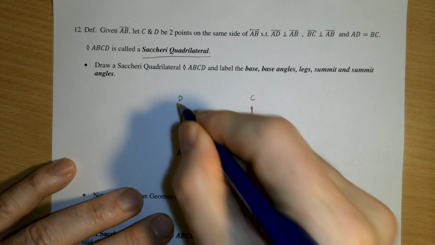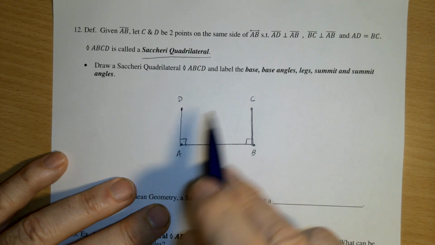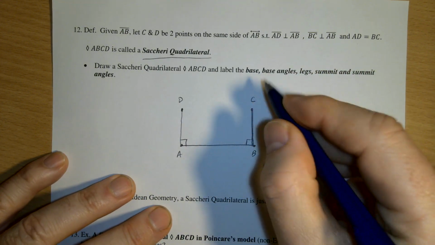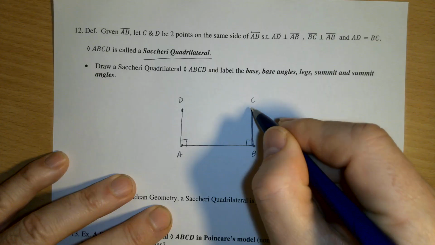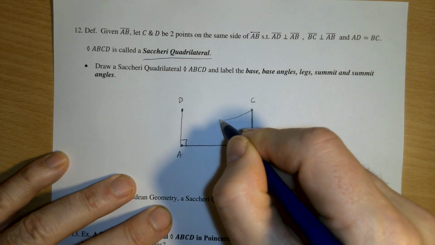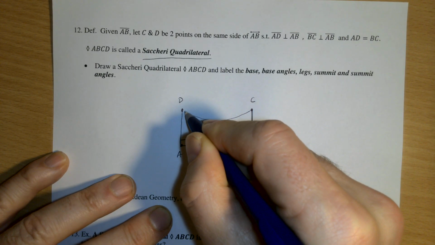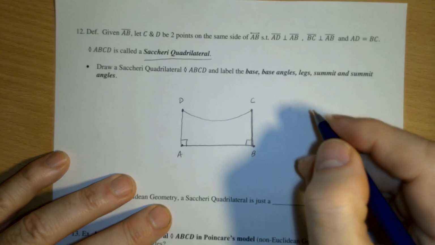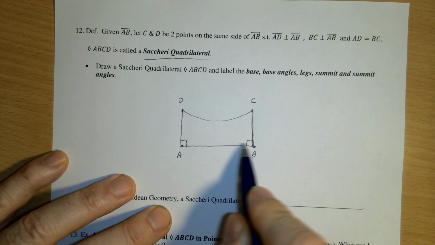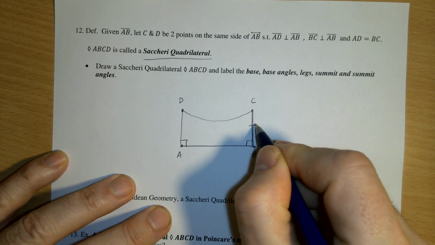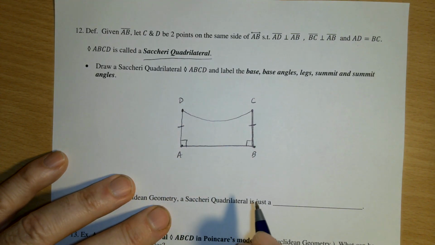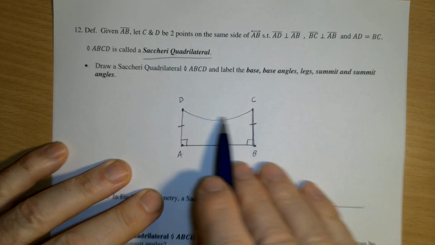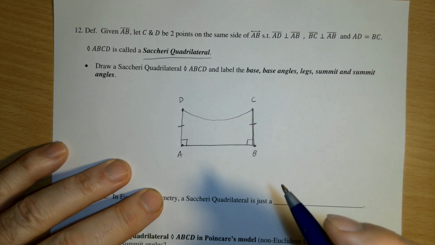So the only thing not specified is this top part here. And it's not going to be a line segment. This could be any number of things, but it could be like an arc of a circle. Something like this. Yeah, that's good. So let's mark what we have. We have these two angles are right angles, and we have this length is equal to that length. That is a Saccheri quadrilateral. We'll talk more about this in a few minutes.